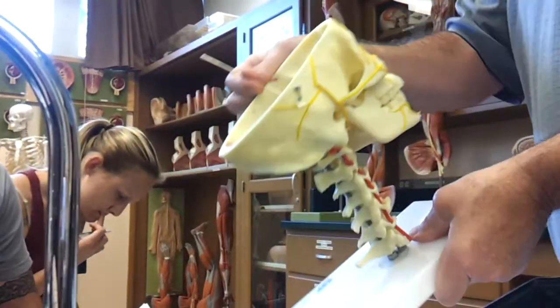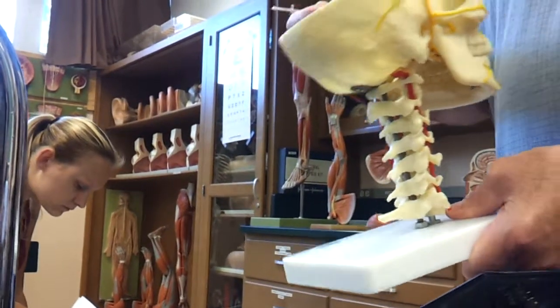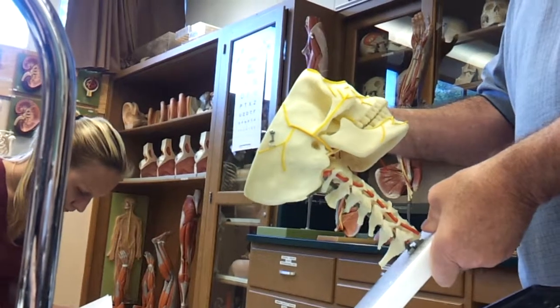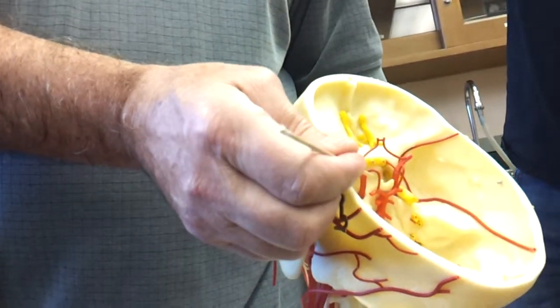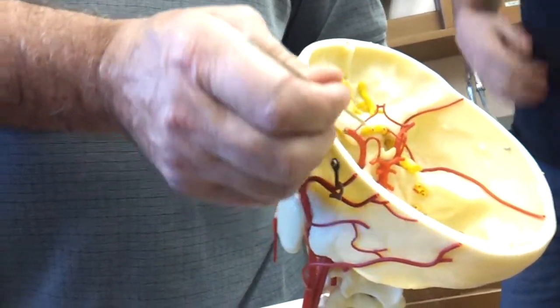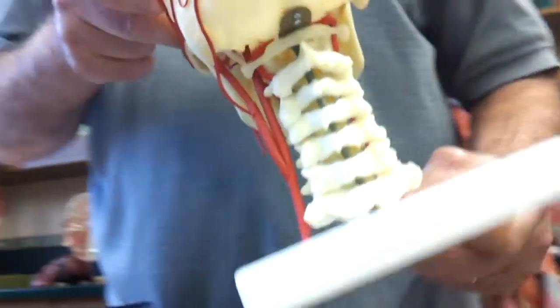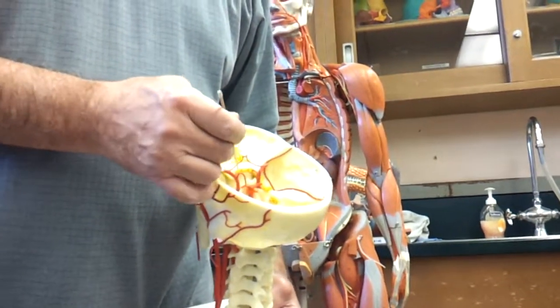Posterior cerebral. Now, there's a connection between the posterior cerebral and the middle, and that's the posterior communicating right there. See that posterior communicating? Right there. So posterior cerebral, posterior communicating, middle, anterior cerebral, anterior communicating. So, if you notice, this thing forms like a circle here, with the pituitary right in the middle.